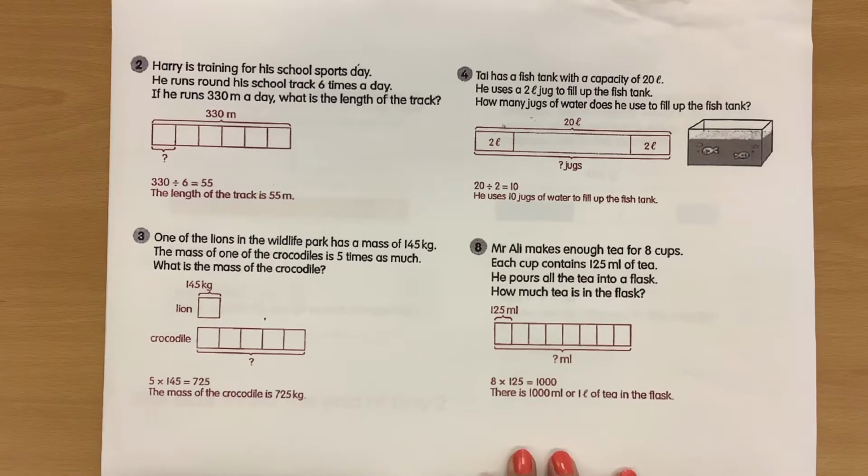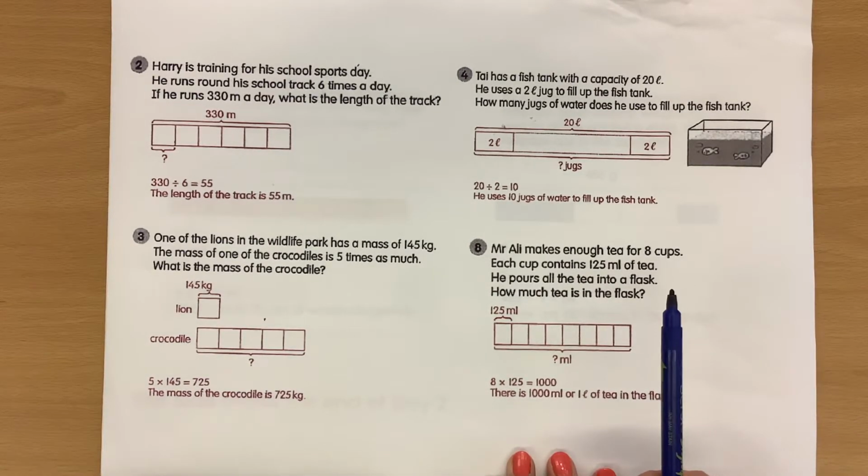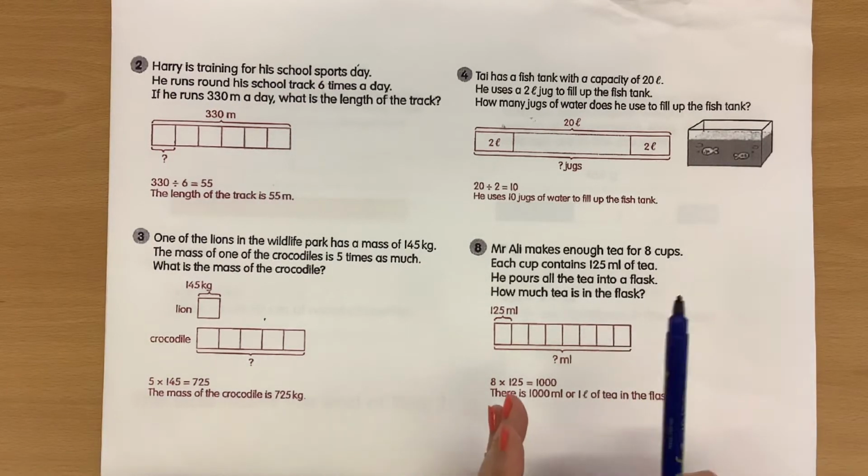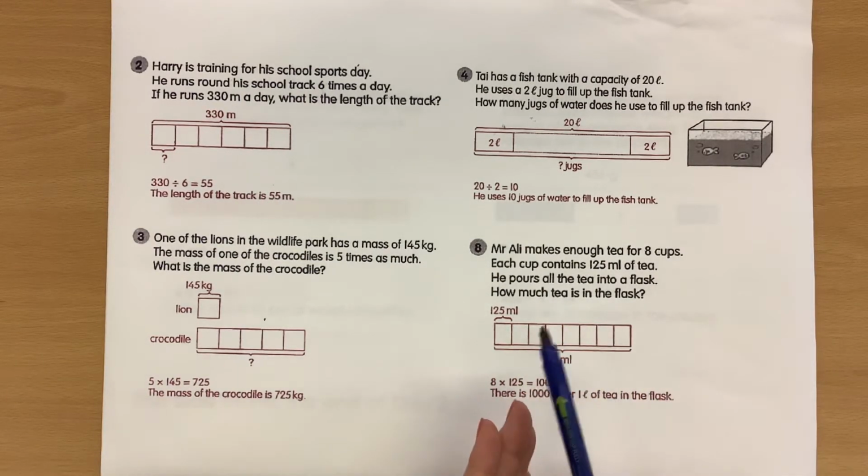Here are the answers to yesterday's problems that you were set. In a second, you can pause the video and check your answers. If you did go wrong somewhere, you can do some purple polishing, and hopefully seeing these answers written out in the proper method will help you see where you've gone wrong.